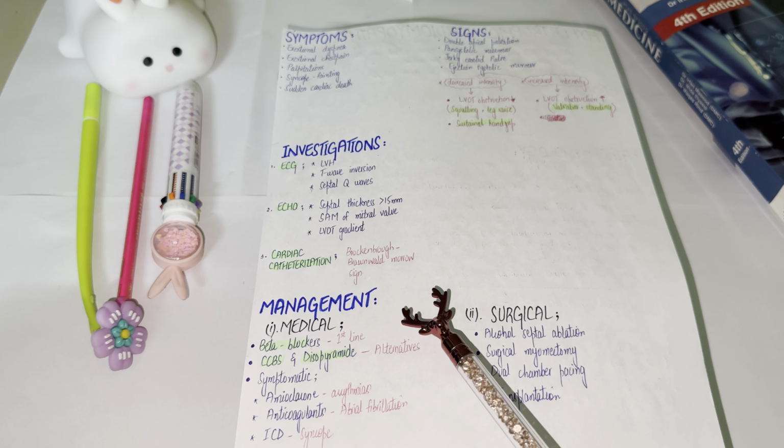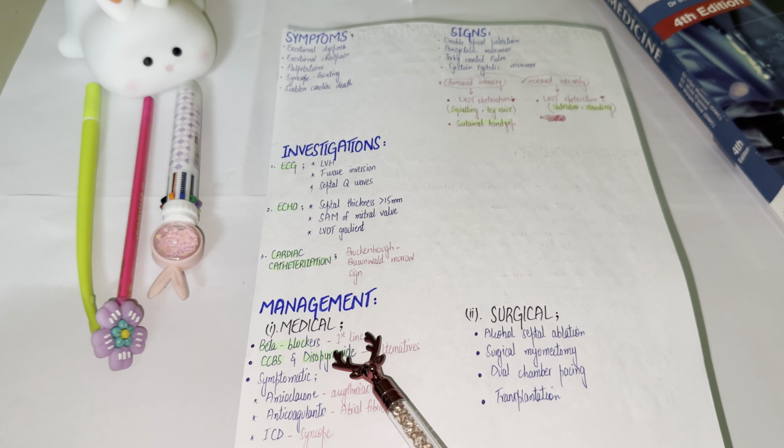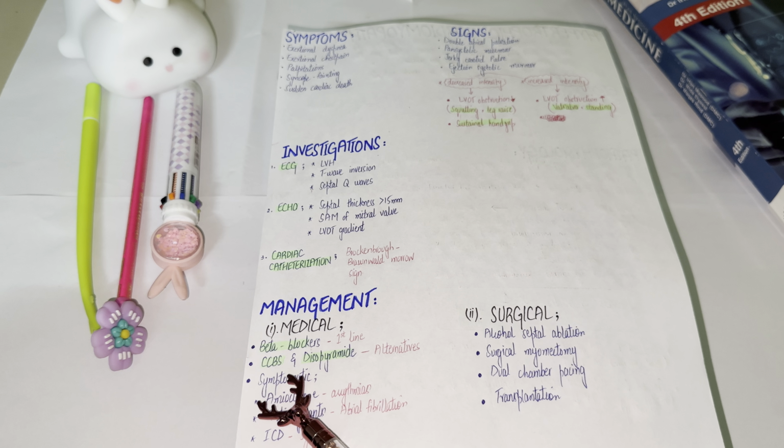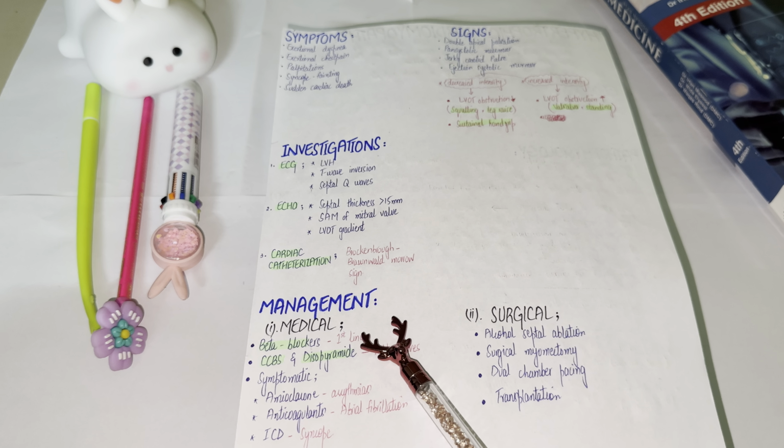Now, let's discuss the management of hypertrophic cardiomyopathy. The management is of two types, medical and surgical. Now, first, let's discuss the medical management. The first class of drugs included in the medical management are beta blockers, that are the first line drugs. Then come the calcium channel blockers and disopyramide, which are the alternatives of beta blockers.